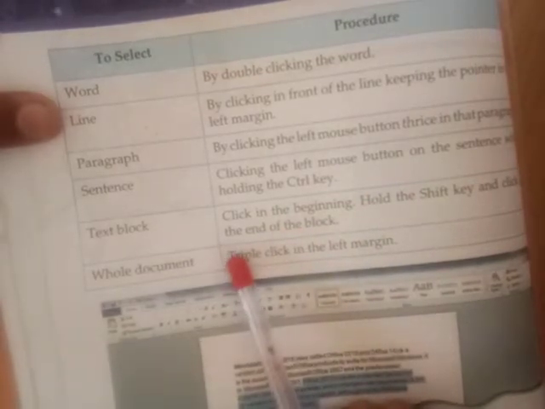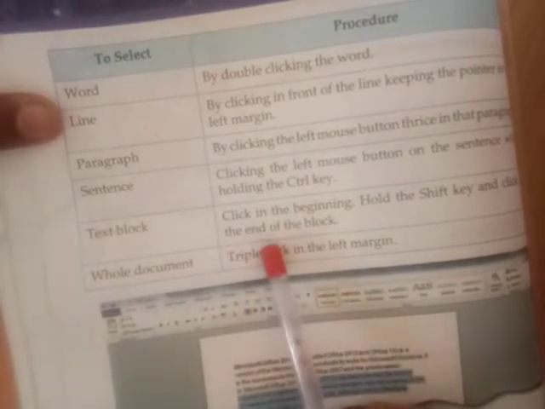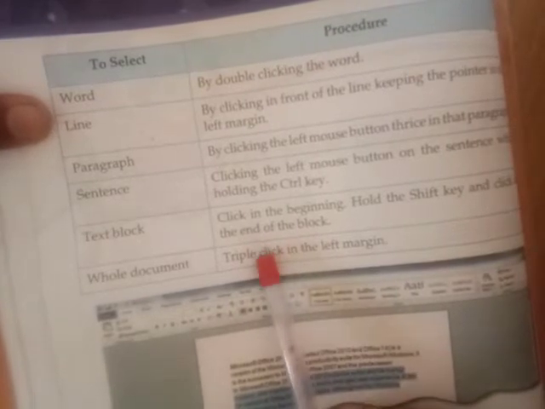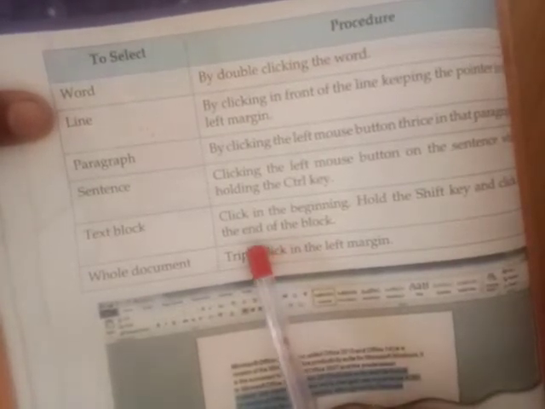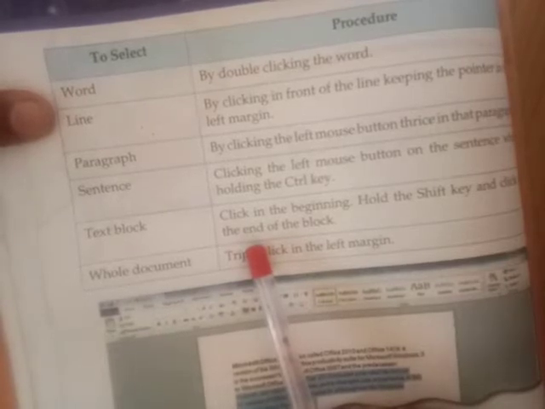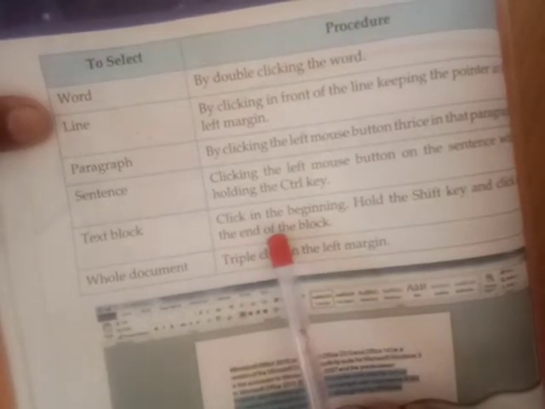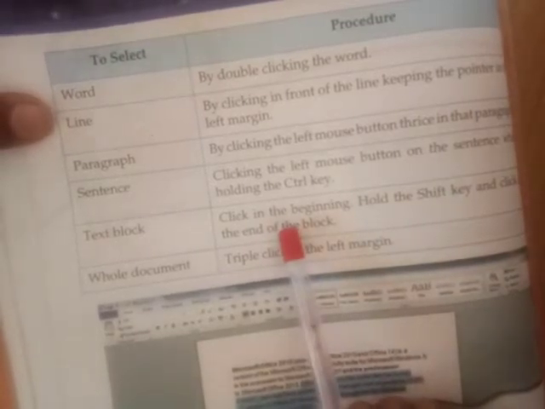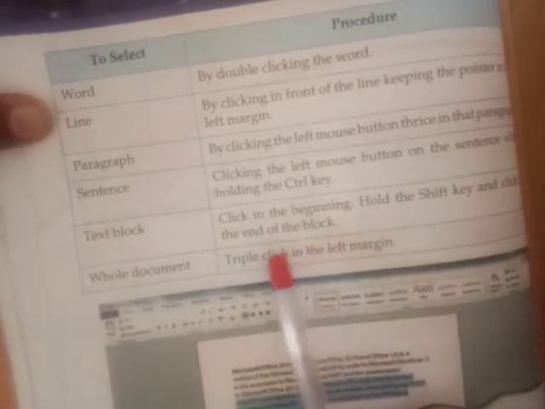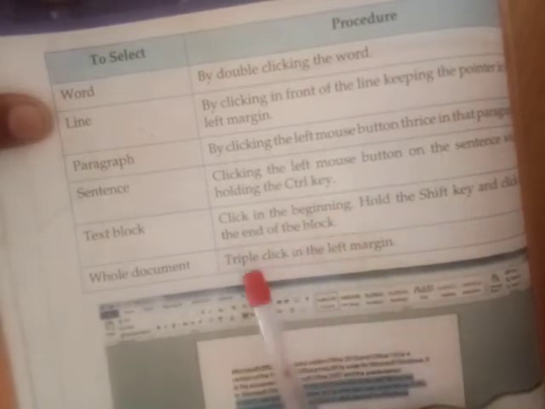Text block. Click in the beginning, hold the shift key and click at the end of the block. If you have to select a text block, you take the cursor to the beginning, and then with the shift key held, click at the end of the block. Then the text block will be selected.